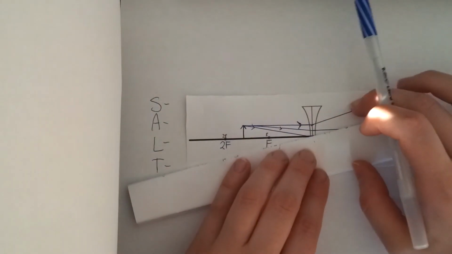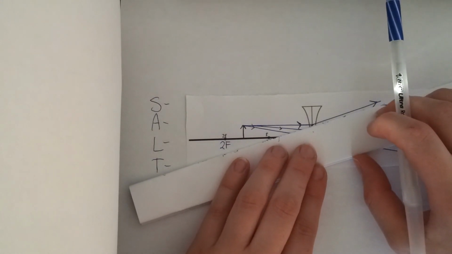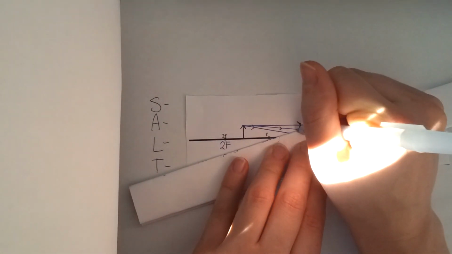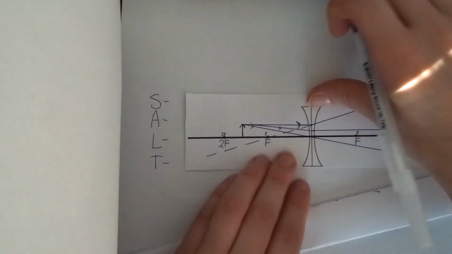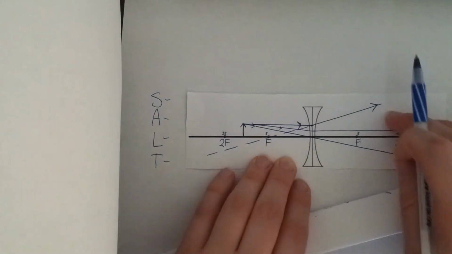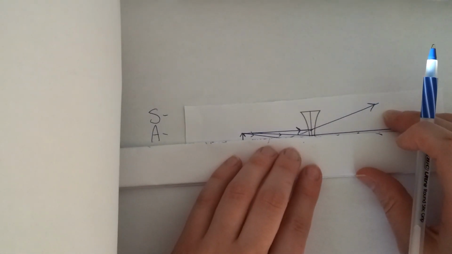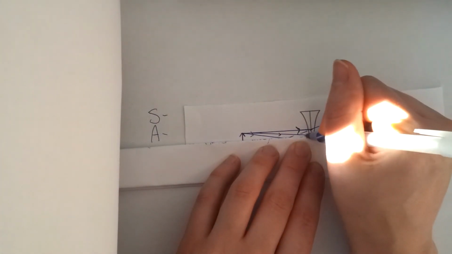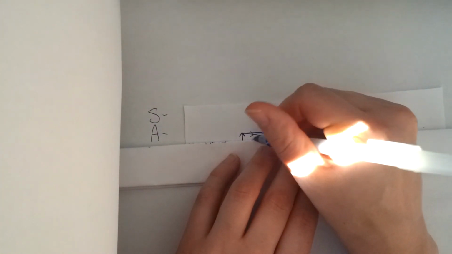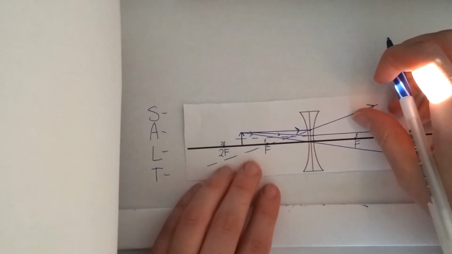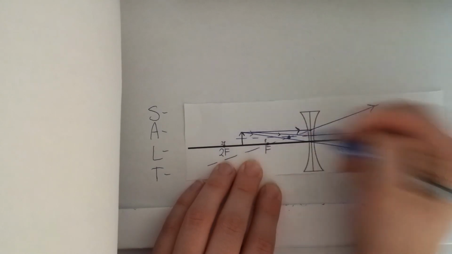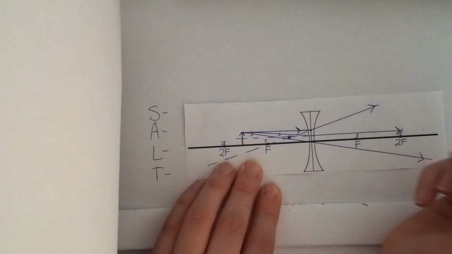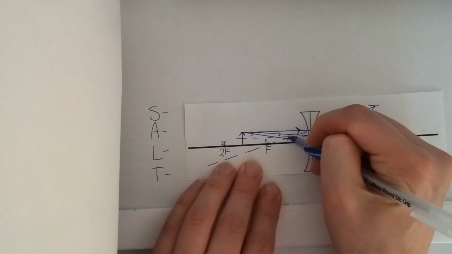So I'm going first with my refracted ray from the focus, extending that backwards with a dotted line, like so, and then my parallel line, and you can see that we're getting them meeting up about here. So that'll be the top of my object.